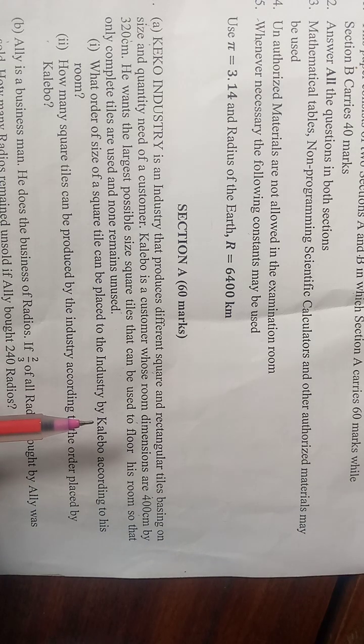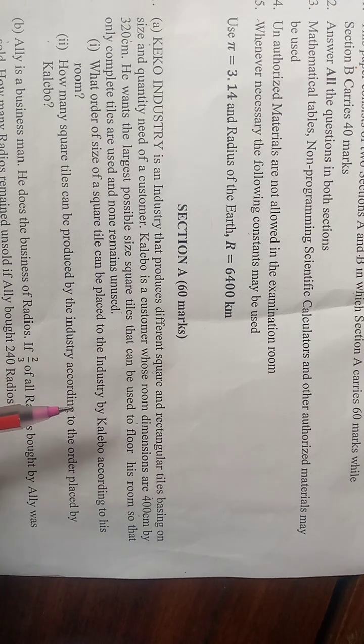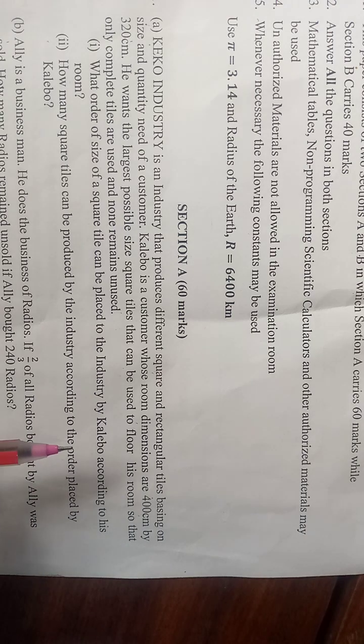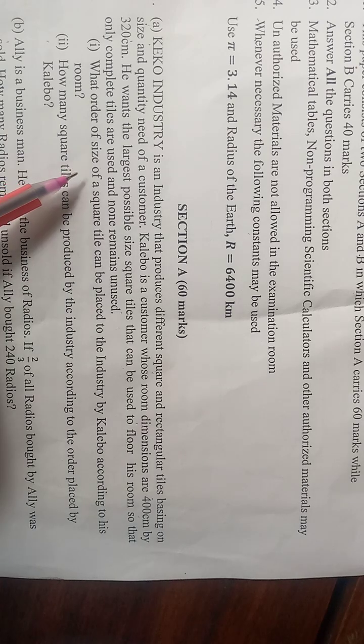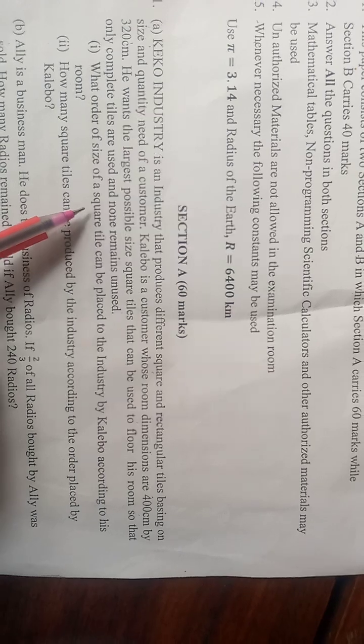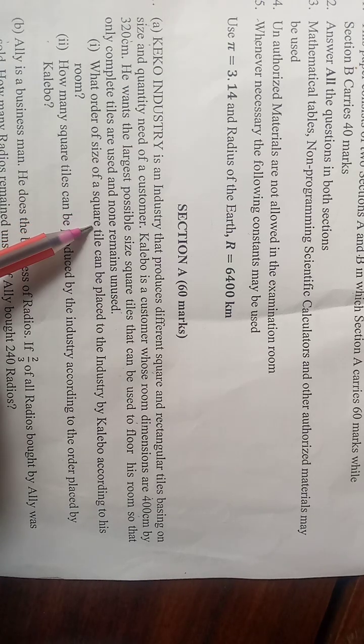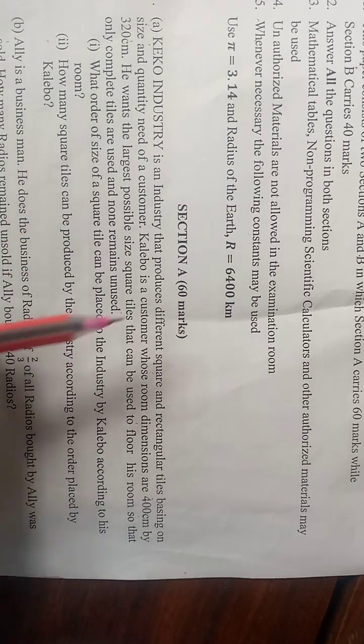When you solve any question of mathematics, there is a very important question to ask yourself: what is needed in a particular question? In this question, Roman number 1 says what order of size of a square tile. So here we're going to find the size of a square tile. How can we get it? It is simple. Let us go back to our question.